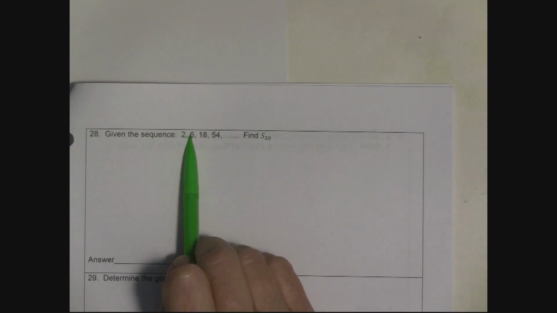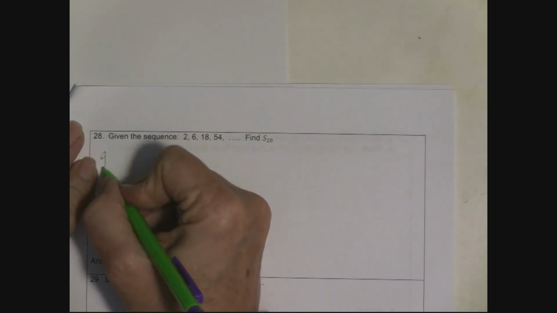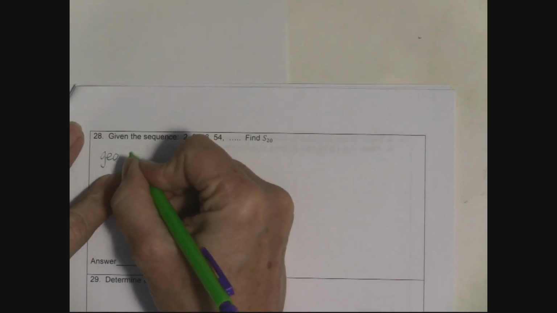Unit 5. So it says, given the sequence, find S20. And so anytime that they ask me to find the sum of it, I want to know, is it arithmetic or is it geometric or neither? And so I'm looking at this and I'm thinking, if I multiply by 3, I get the next one. So that means it's geometric. And my r is 3.